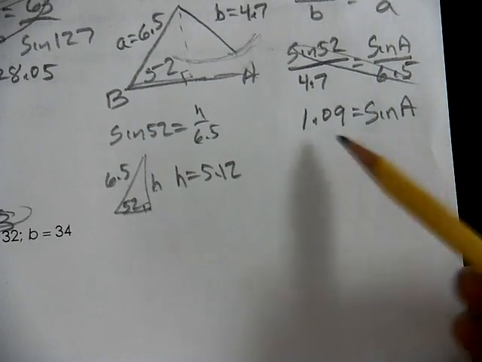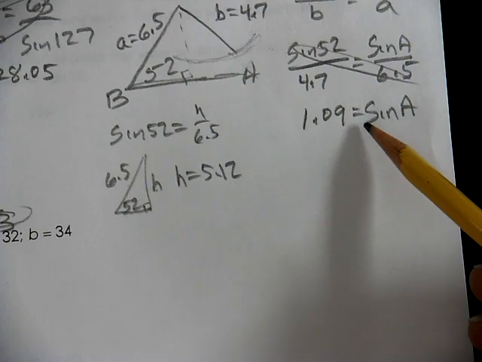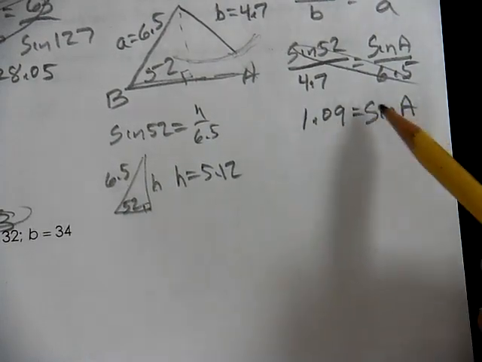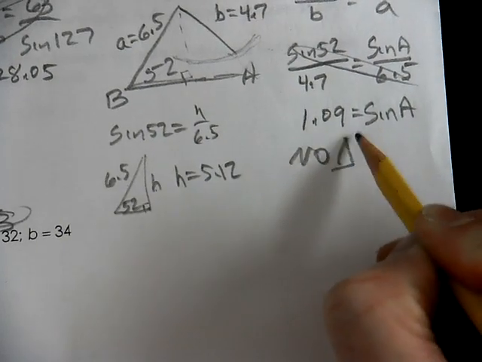This hinted at it. This told us it was going to happen. We just didn't know what the height was. You don't need to know the height. This is good enough. No triangle.